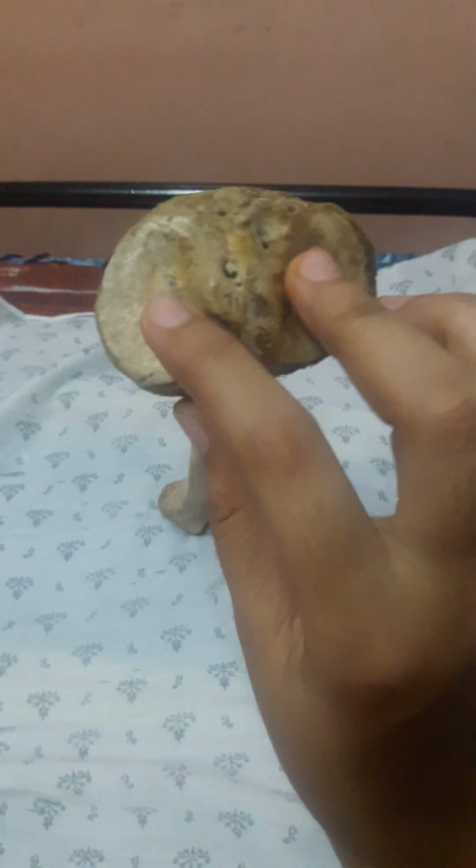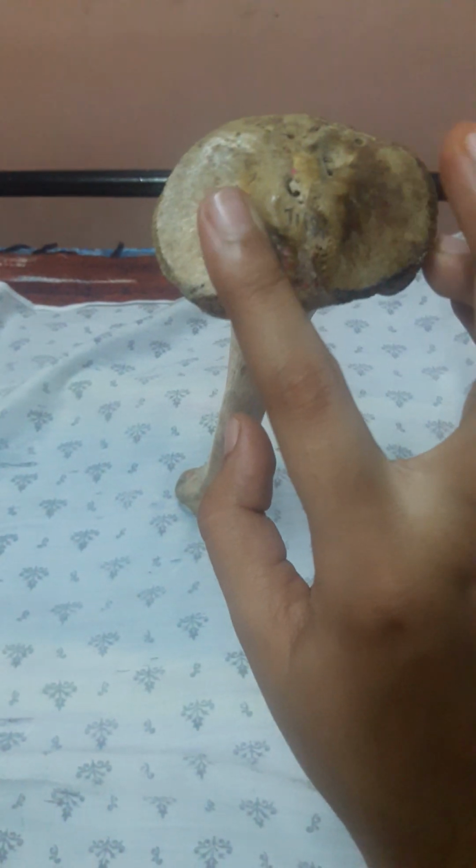Upper end. It is expanded more than the lower end. It has two condyles, the medial condyle and the lateral condyle.